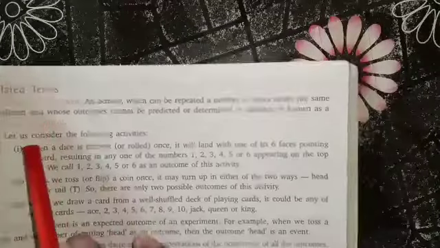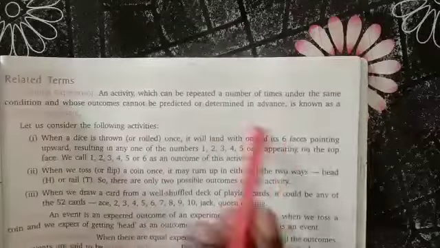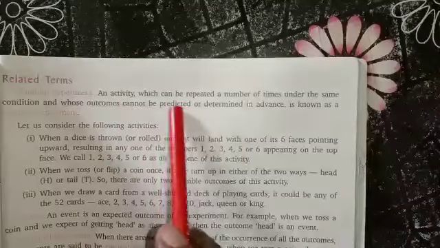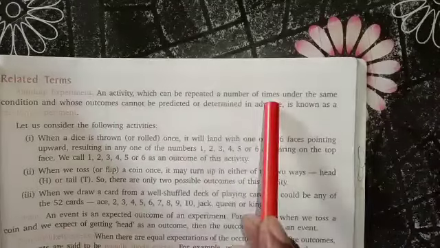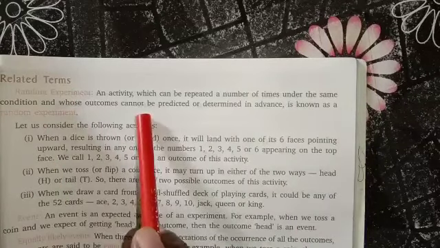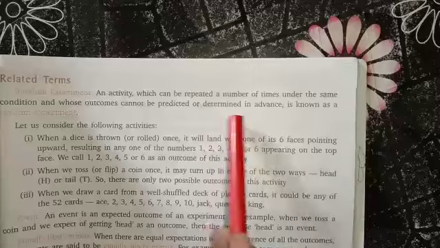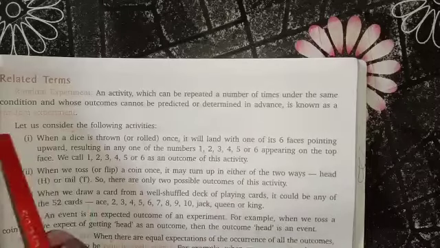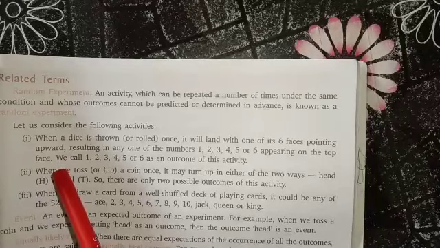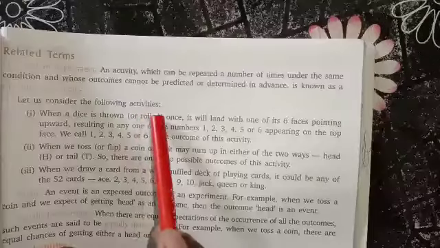Next we come to the related terms. What are the important related terms? One is random experiment. What is that? An activity which can be repeated a number of times under the same condition and whose outcomes cannot be predicted or determined in advance is known as a random experiment. Suppose when you are throwing a dice, we cannot tell what number will come. We can guess.